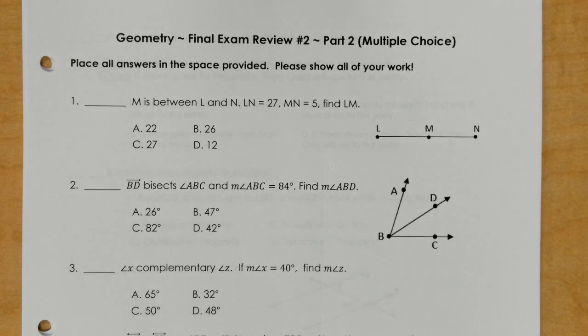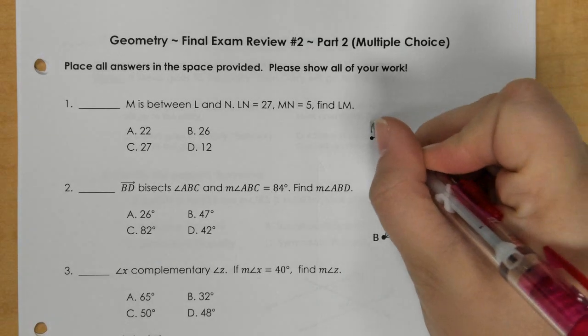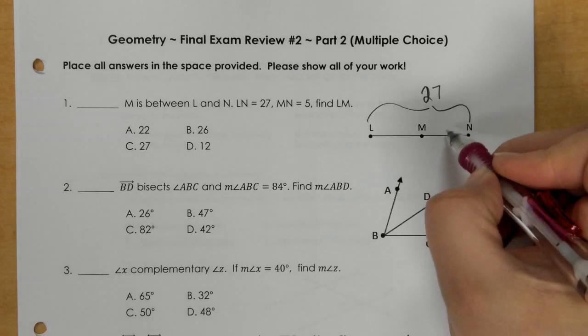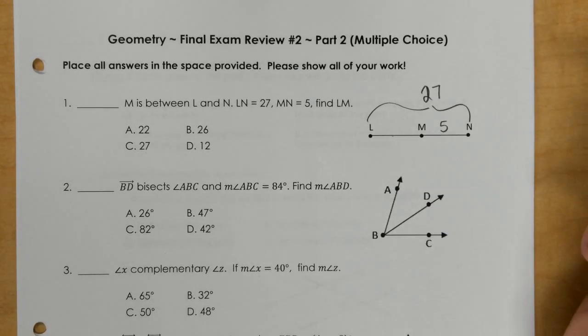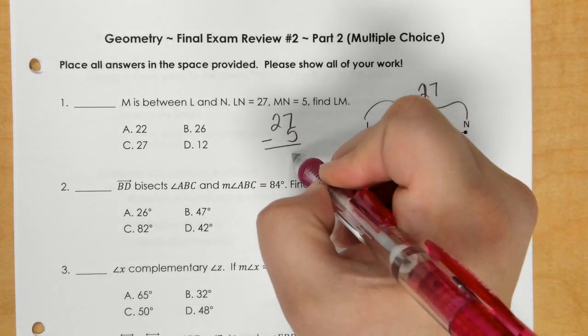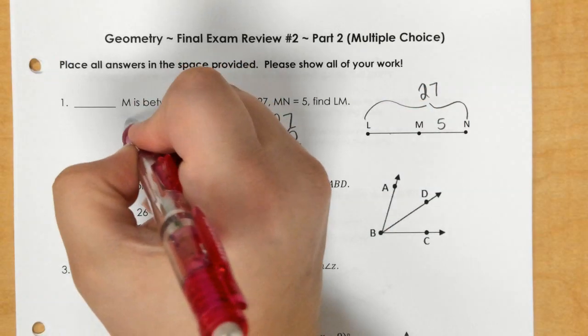For final exam review number 2, we have M is between L and N. If LN is currently 27 and MN is 5, what is LM? And so we just subtract that. 27 minus 5, and we get 22.